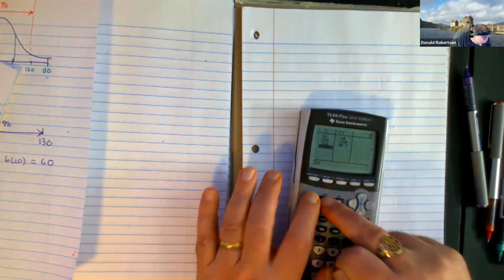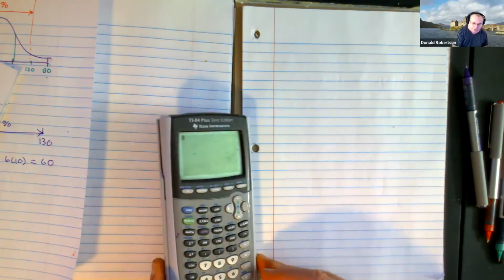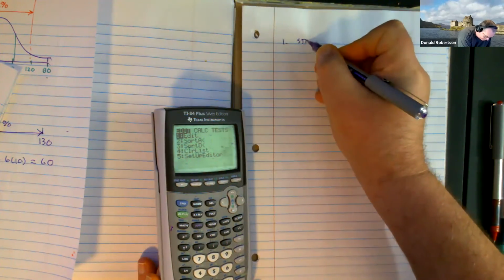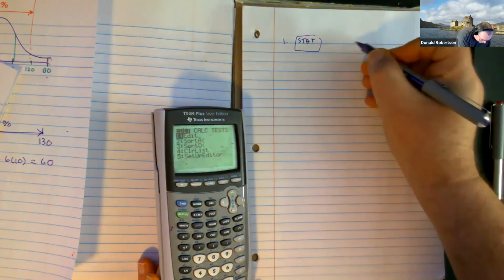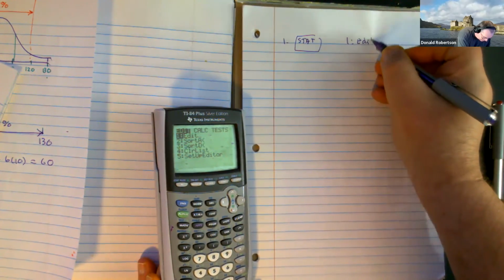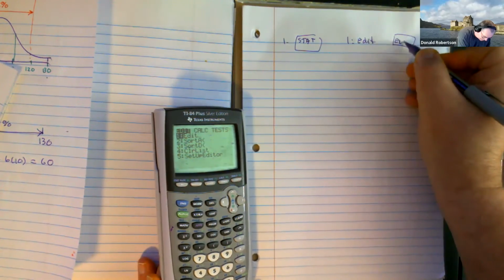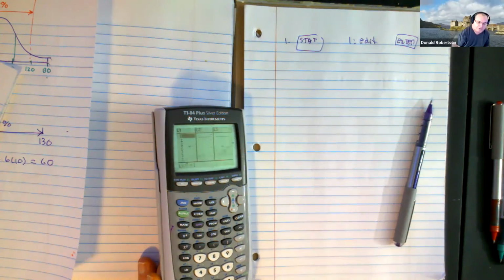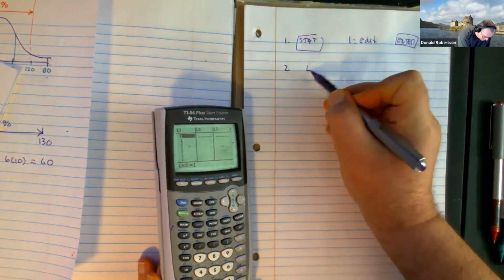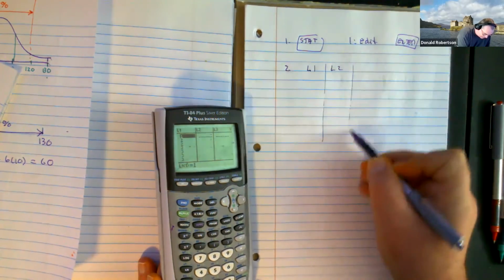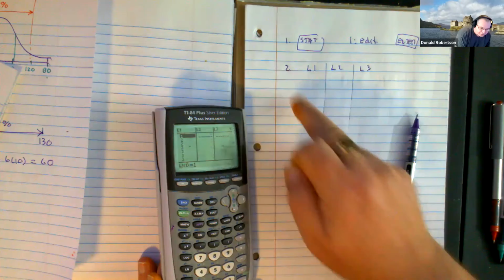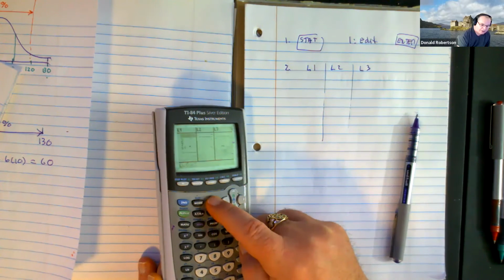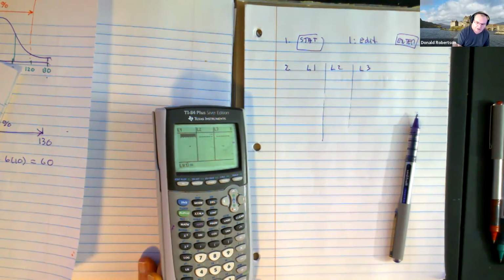So, first thing you do is you hit the Stat button, and you pick option 1, which is Edit, and you press enter. So, Stat button, it's already on option 1, press enter. You're then going to have a screen that looks like this. If there are numbers here from a previous question, hit delete to make those numbers go away, because you need a clear screen like that.